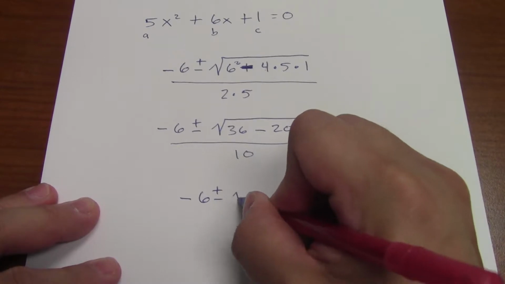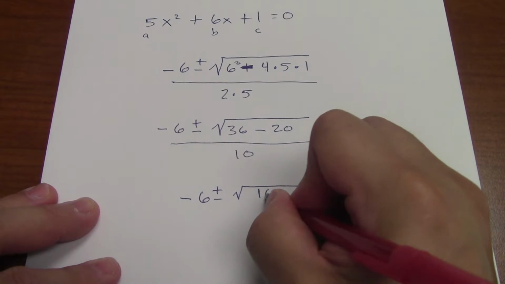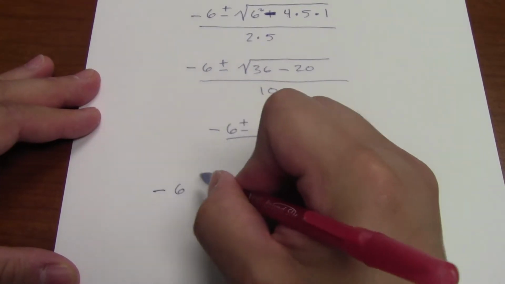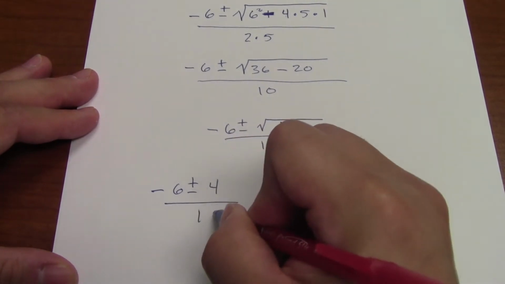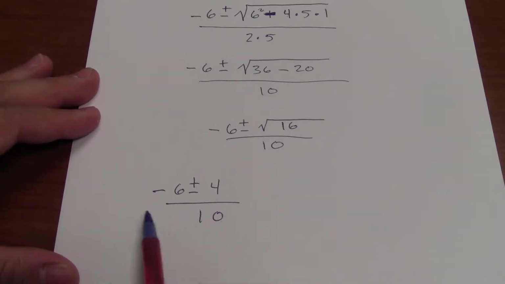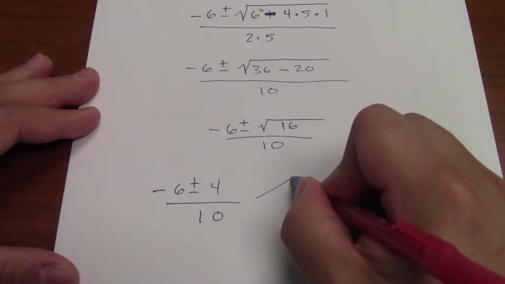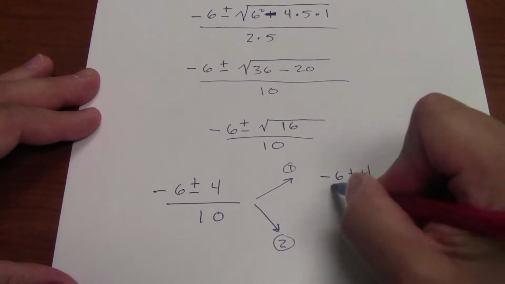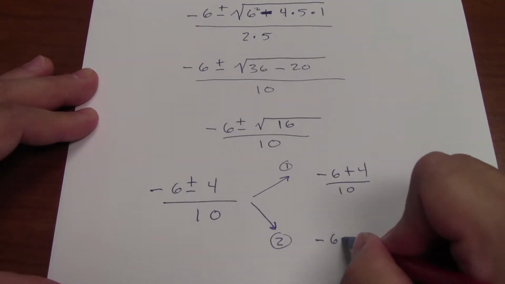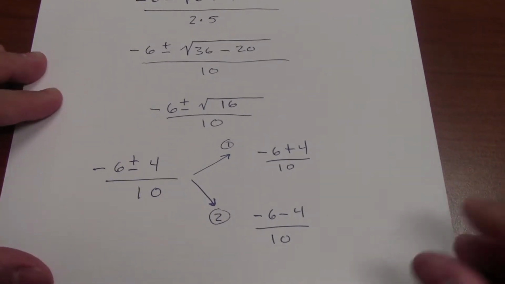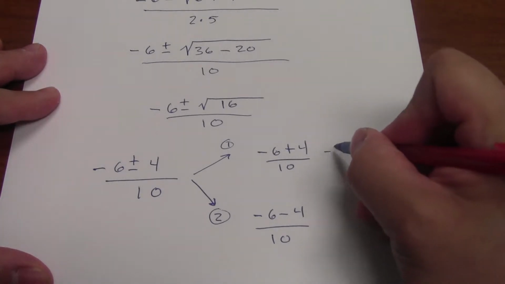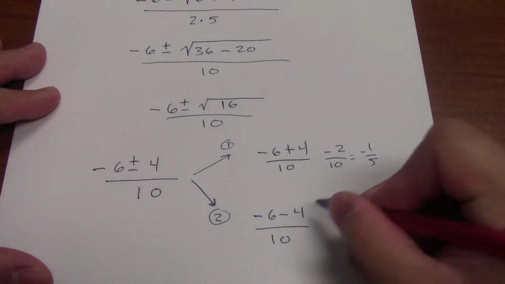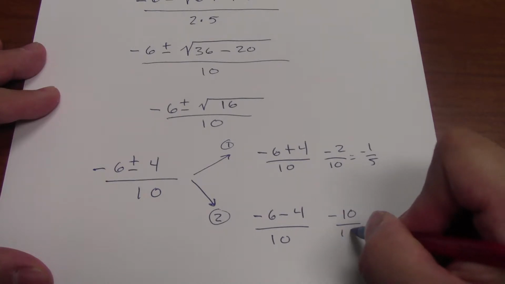Negative 6 plus or minus square root, that turns into 16 over 10. Square root of 16 is 4, so now I have negative 6 plus or minus 4 over 10. So now I'm going to make two problems. I'm going to make a negative 6 plus 4 and a negative 6 minus 4. So that's number 1. That'll be number 2. So negative 6 plus 4 over 10, and negative 6 minus 4 over 10. Alright, so negative 6 plus 4 is negative 2 over 10, which is equal to negative 1/5. And this is negative 10, so negative 10 over 10 gives me negative 1.